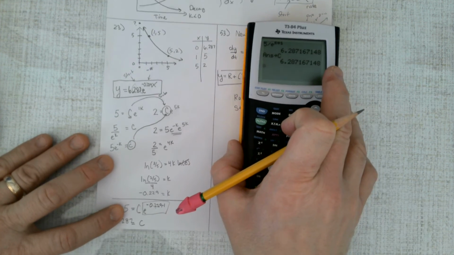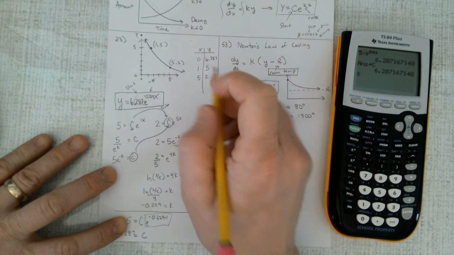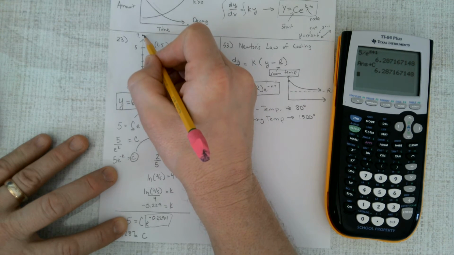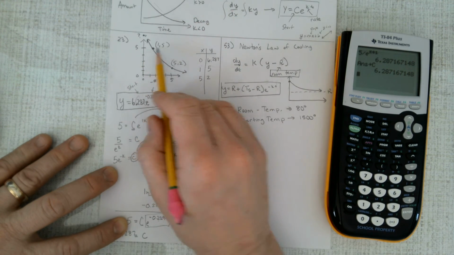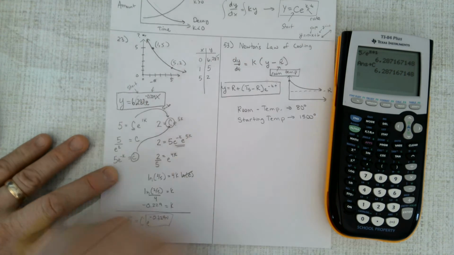All right, so that's what you're going to be doing on most of the problems, and let's just see if it makes sense. I started at 0, which is 6.2. That's about 6. Then it dropped down to 5, then it dropped down to 2. So it's going down, so that does make sense.